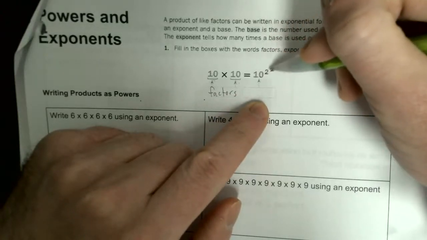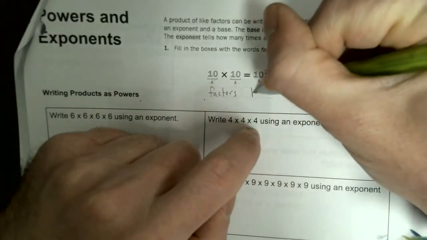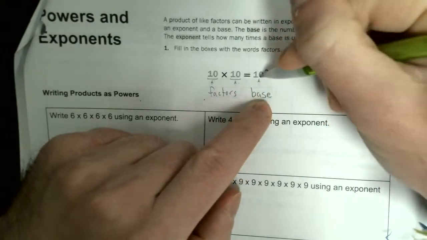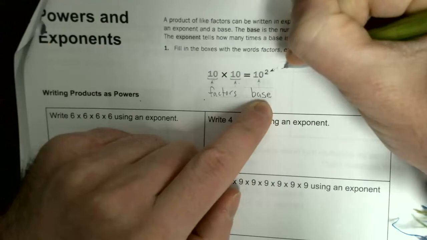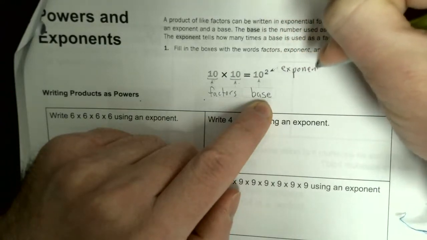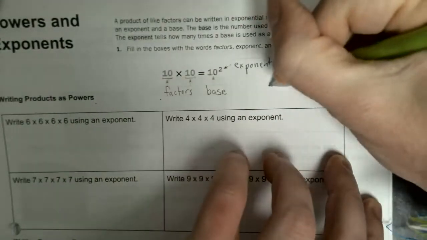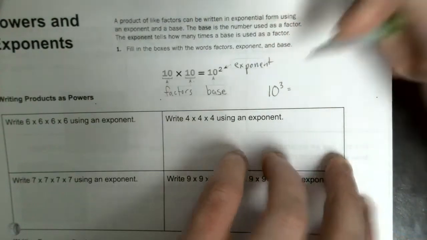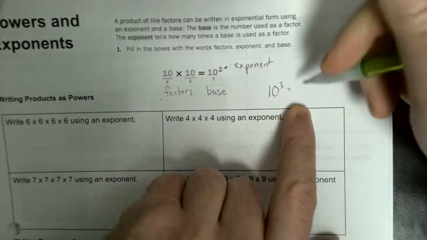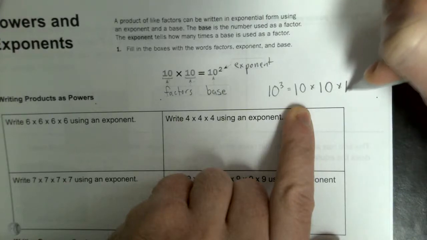So 10 squared means 10 times 10. This 10 here is called the base. That's the number being multiplied. The 2 is called the exponent. The 2 represents how many times we're multiplying the 10. So for example, if it was 10 to the third power, that means we're multiplying the number 10 by itself 3 times: 10 times 10 times 10.